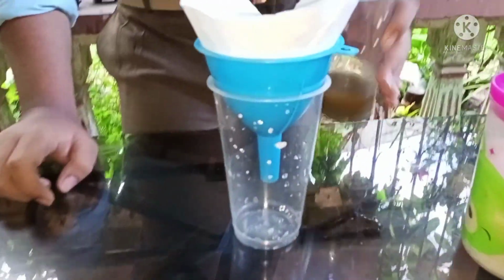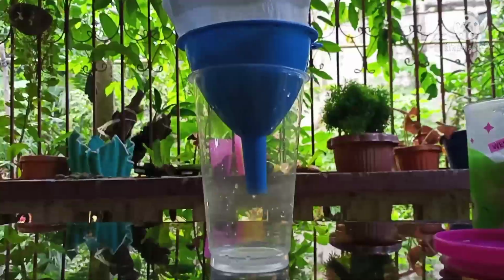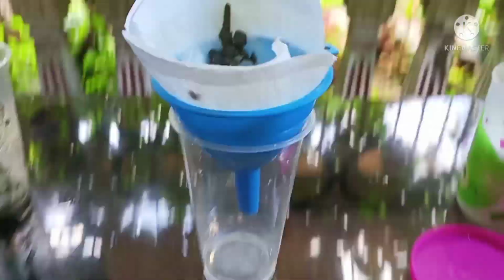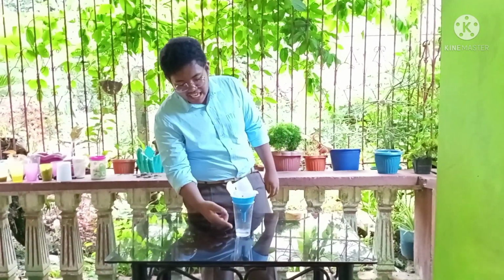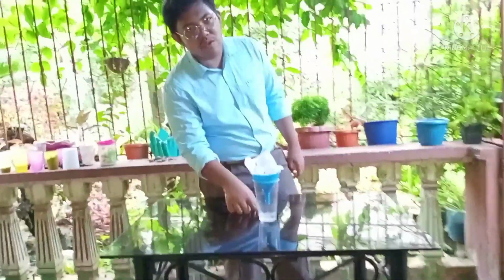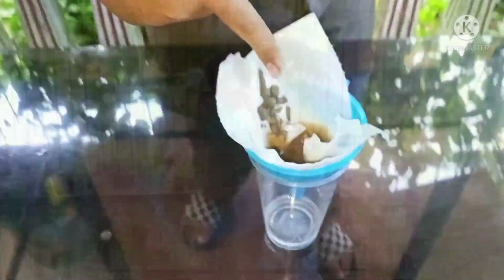There, it's dropping now. That's our last experiment. As we can see, the filtrate is already a clear salt solution, and the residue you can see already.